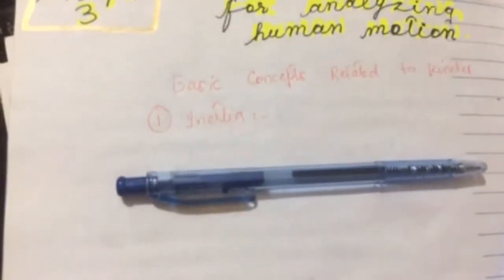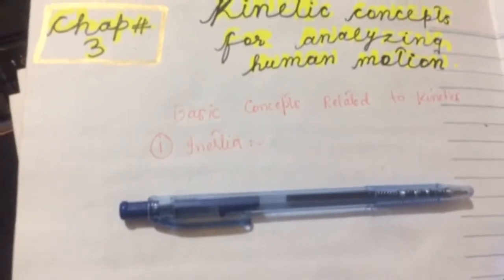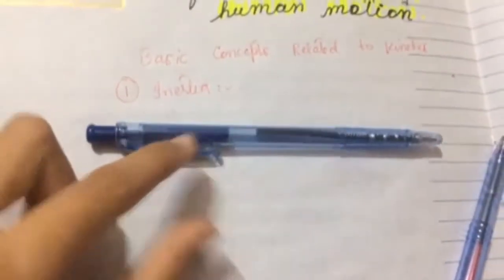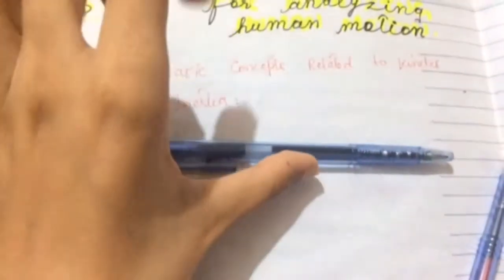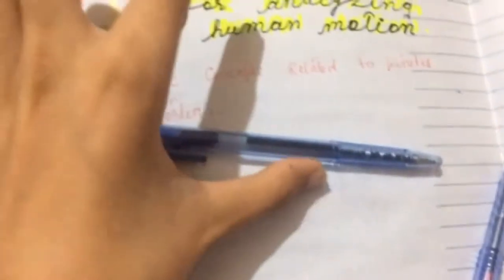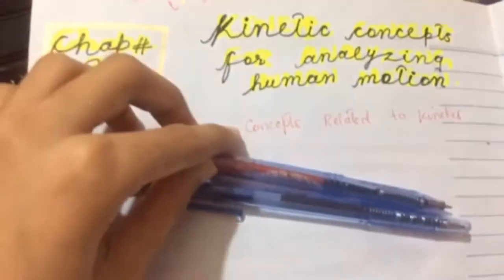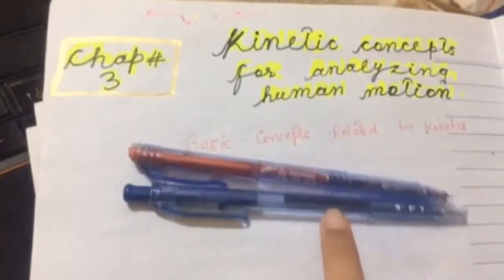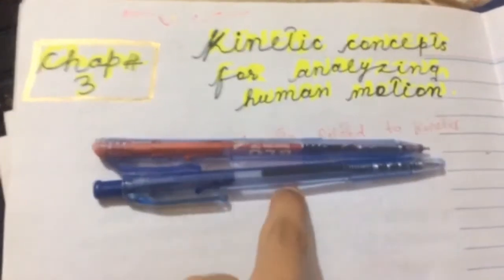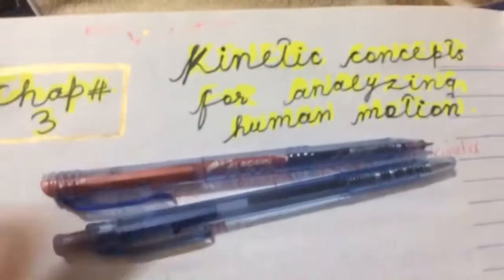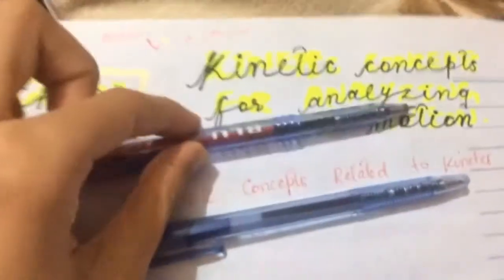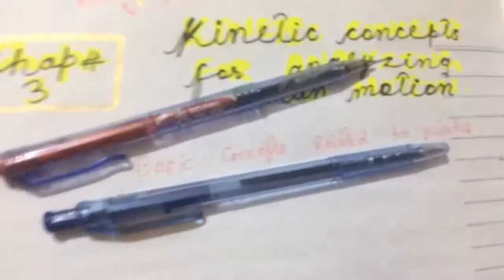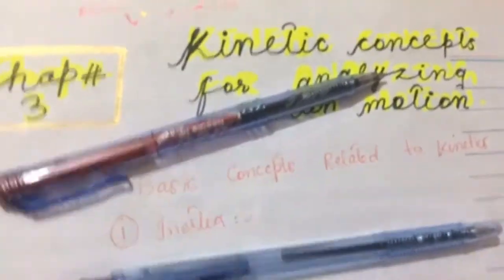Same as a skater gliding on a smooth surface of ice. We again consider these two pens, and if we want to move one pen, the other pen gives resistance so we cannot move it simply. This is the basic concept: any resistance performed by any other object that resists the change is basically inertia.